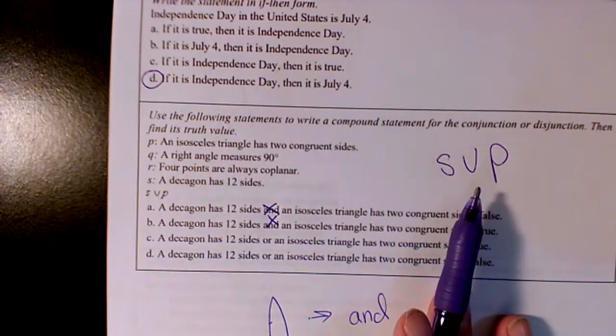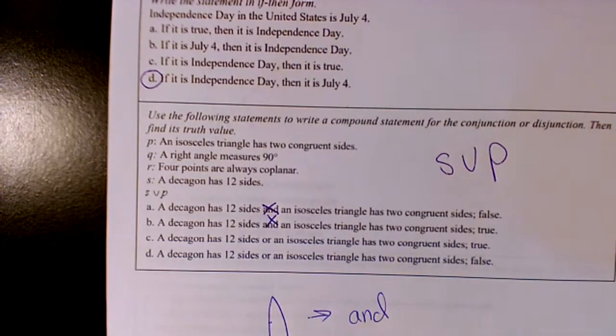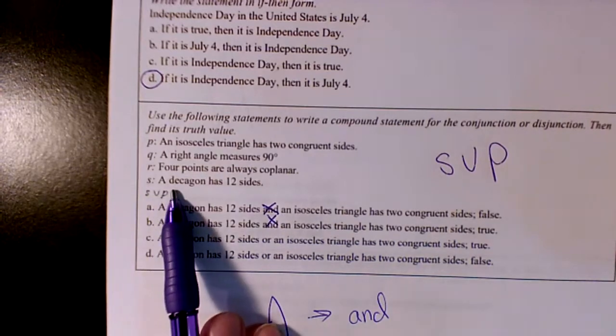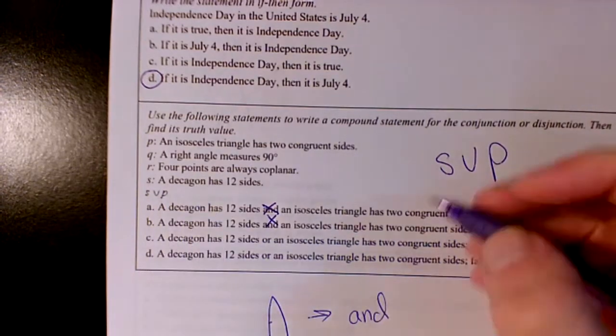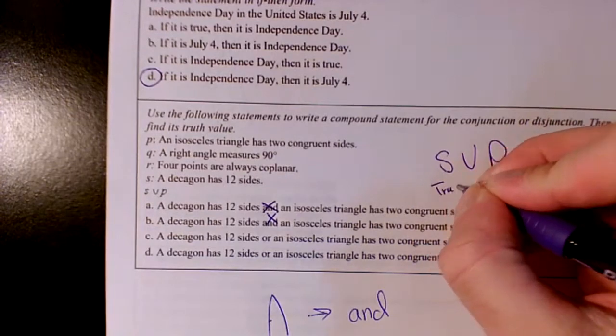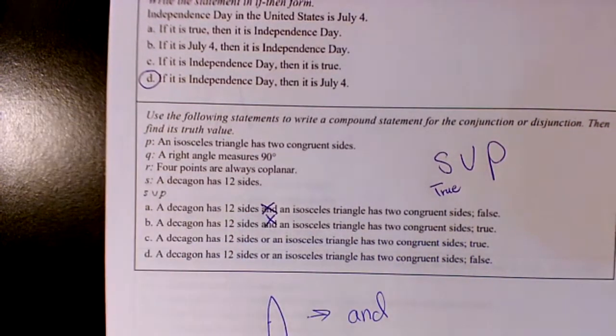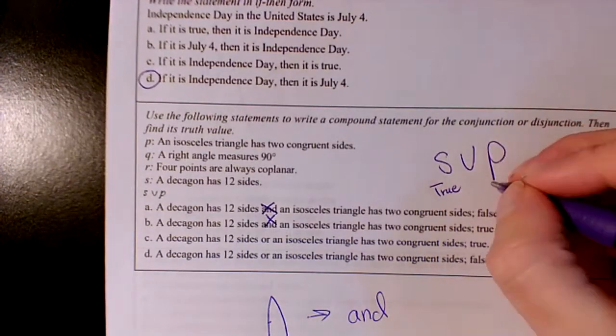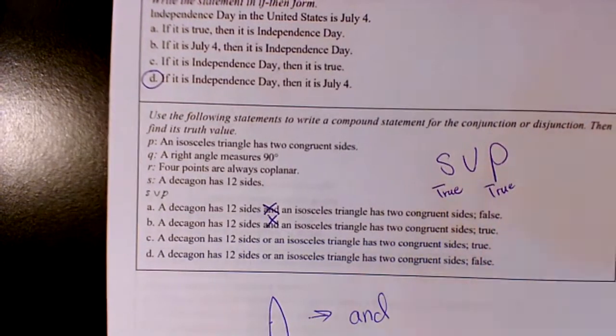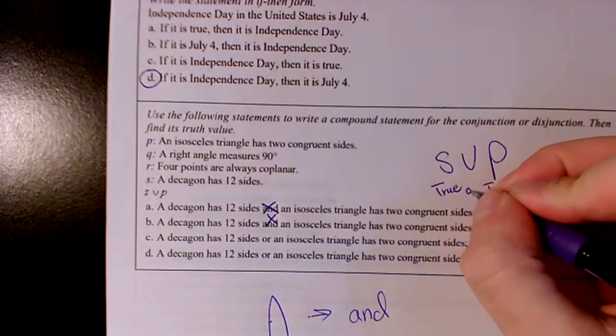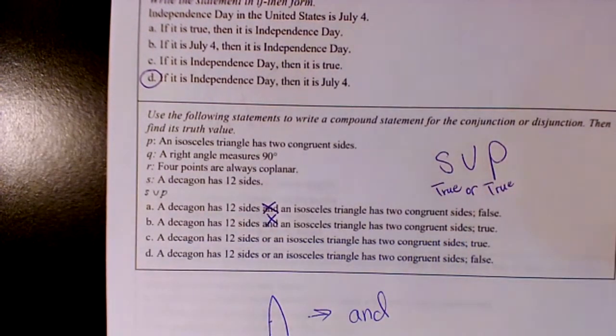If it's an or statement, I only need one of these things to be true. So is S true? A decagon has 12 sides? Yeah, that's a true statement. P, an isosceles triangle has 2 congruent sides, which is also true. So both of these are true. If I say my name is Mr. Perich, or I am 37 years old, you would say yes, correct.